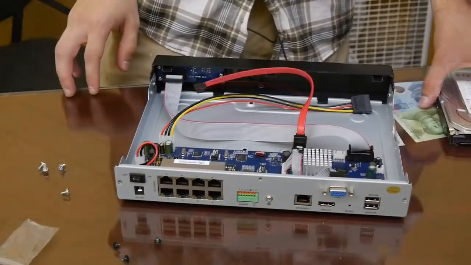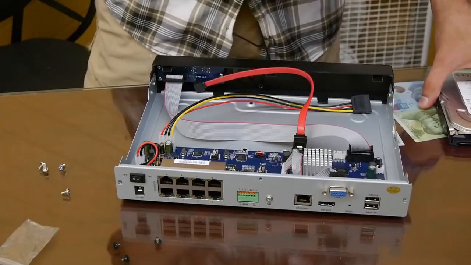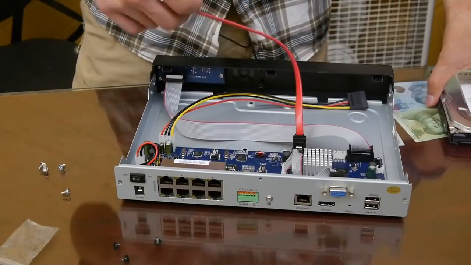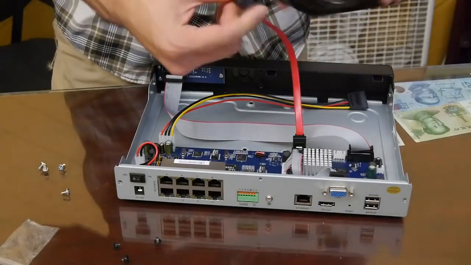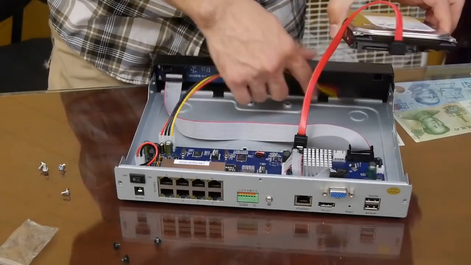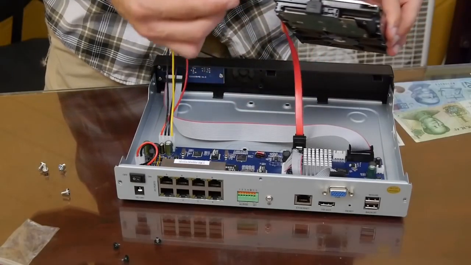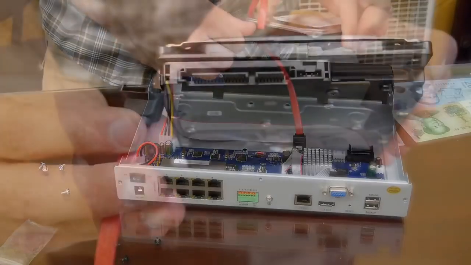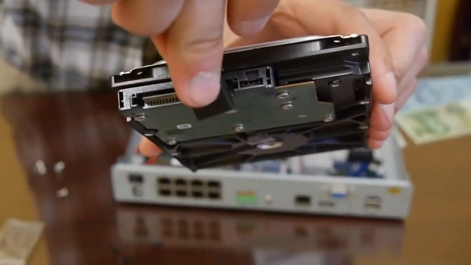Now with the cover off, make sure not to touch any of the electronics inside your DVR as to not accidentally shock and fry the circuits. Grab your hard drive and connect the 2 cables inside the DVR to the back of the hard drive. One cable is so the DVR can communicate with the hard drive, and the other cable is to supply the hard drive with power. The connectors are L-shaped, so it's impossible to install them the wrong way.